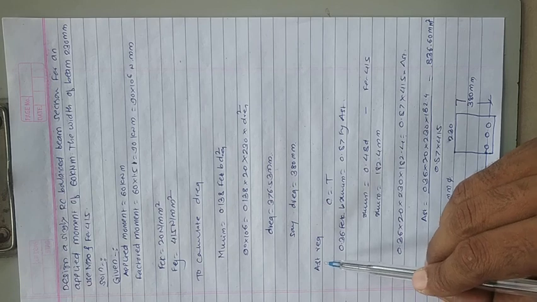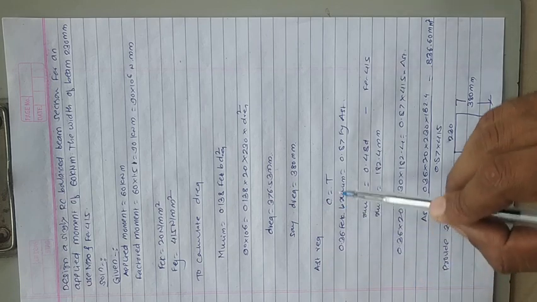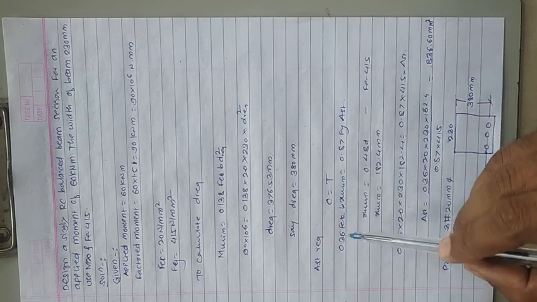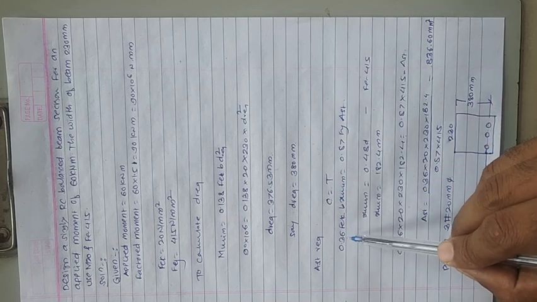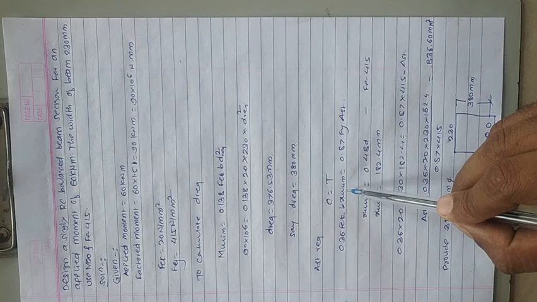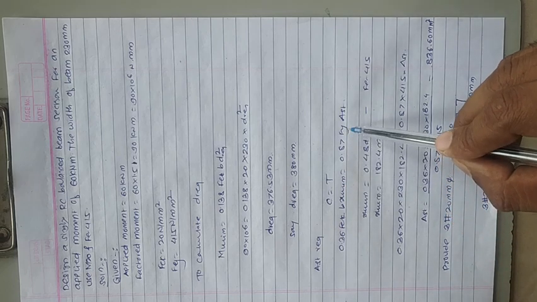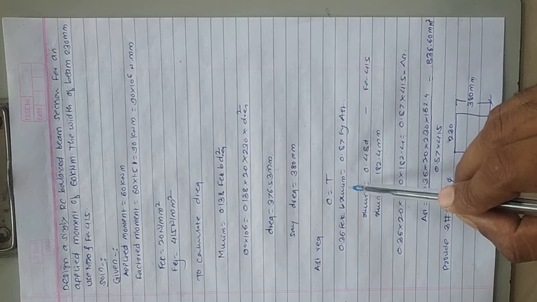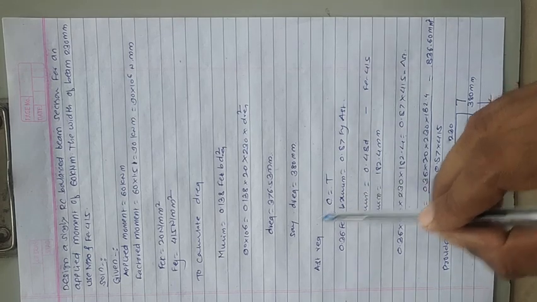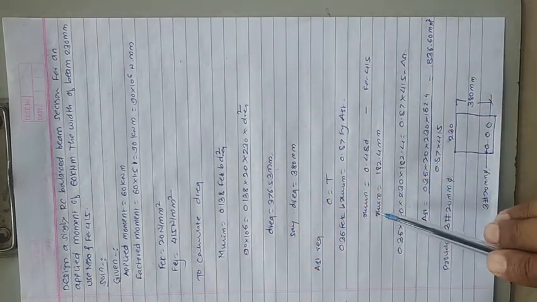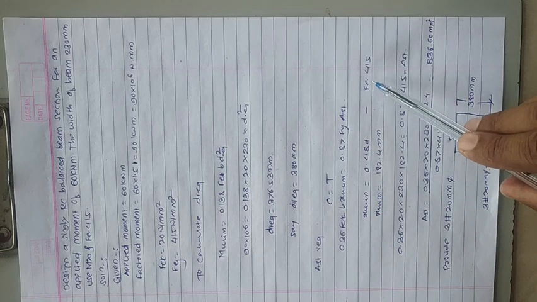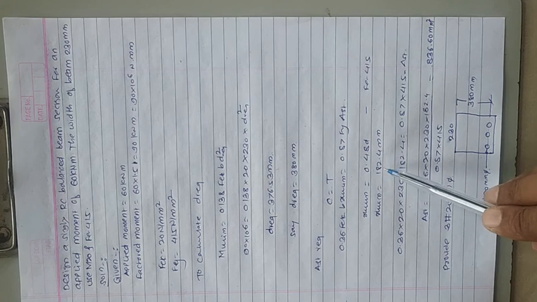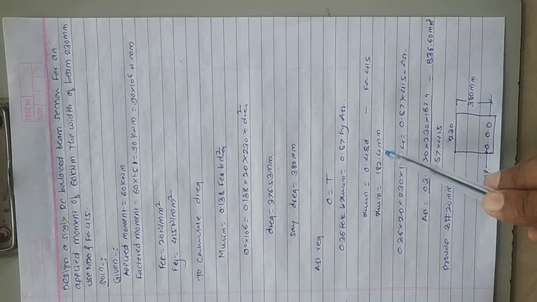Then the next step is calculate AST. The AST will be calculated by equating C is equal to T. That C force is equal to 0.36 FCK B into XU limit is equal to 0.87 Fy AST. We know that XU limit for balance section, once again, depends upon grade of the steel. XU limit for Fe415 is 0.48 D. So XU limit value will be 182.4 mm.